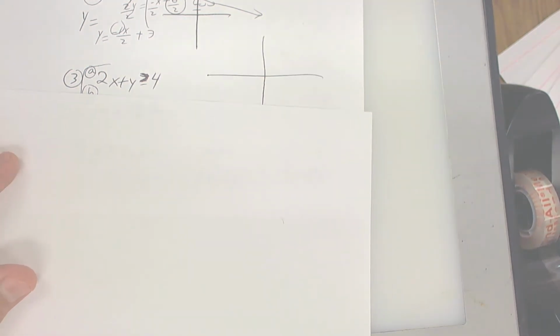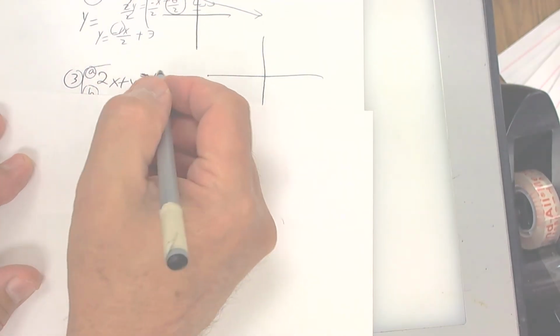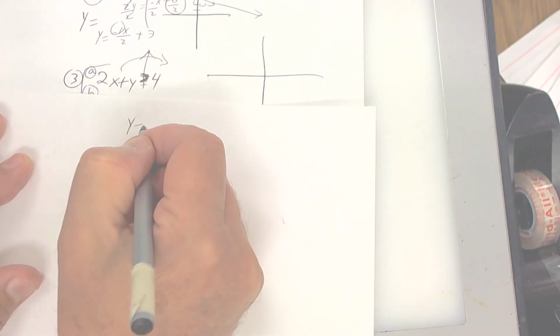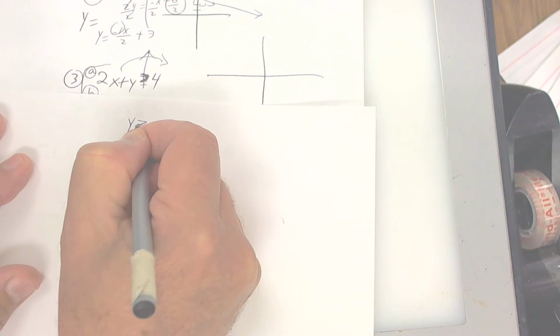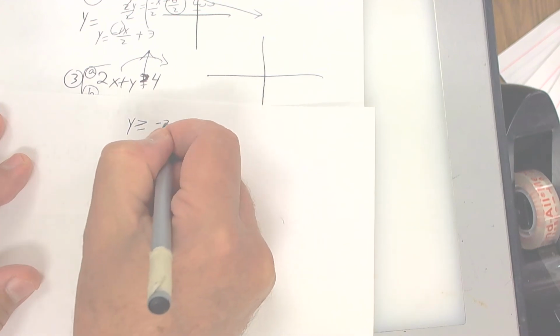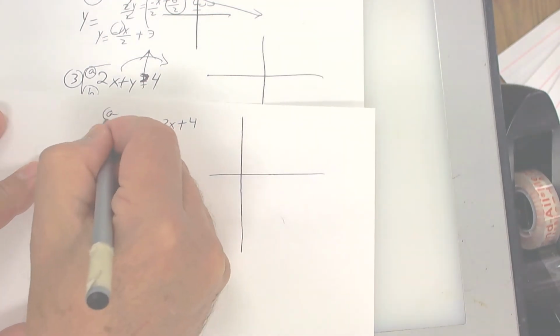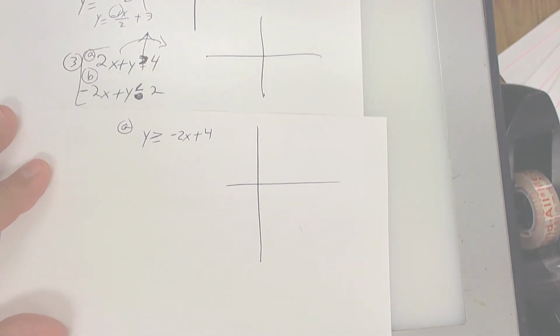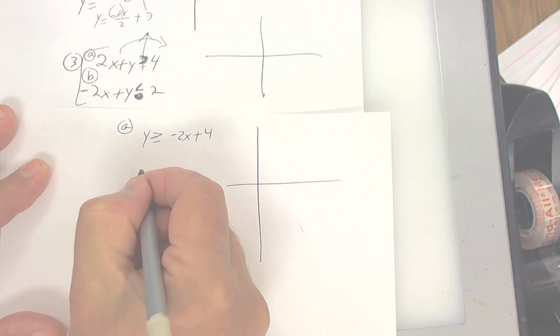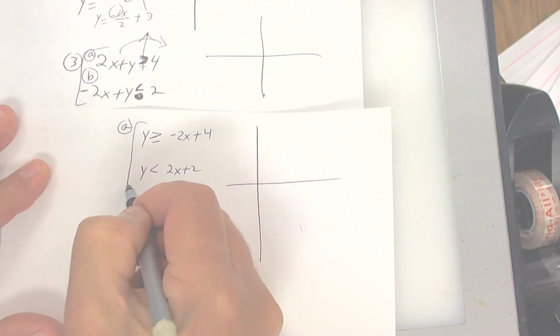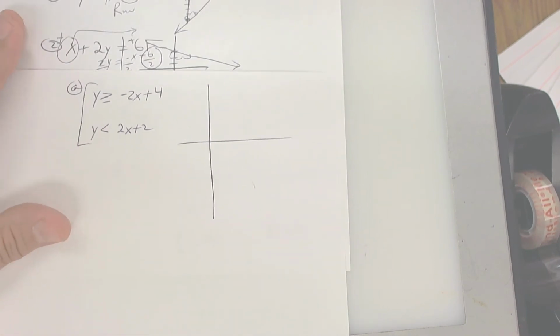Okay? So this one right here, you're going to subtract 2x. You're going to bring it to the other side. So you're going to get y is greater than or equal to -2x plus 4. That's A. And on B, you're going to add 2x, and you're going to get y is less than 2x plus 2. All right, I got my new equations. Now let's work this. Pay attention to this, because this is graphing inequalities.